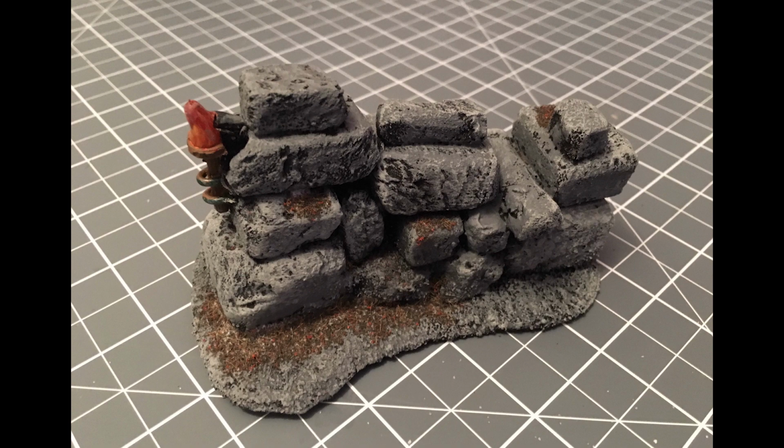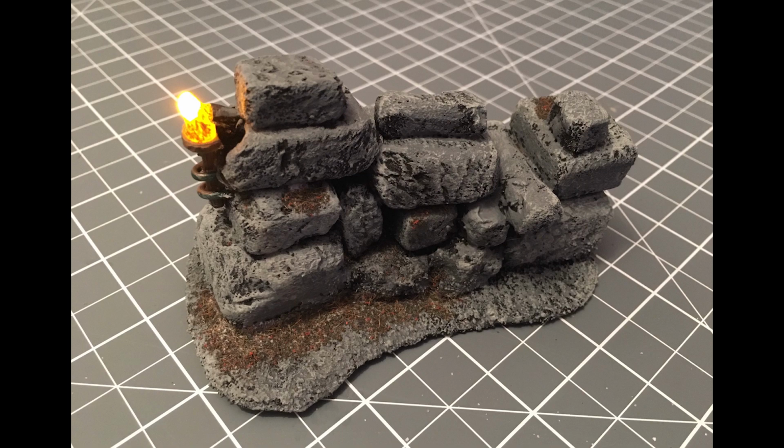And then I really like this marsh blend for anything that's going to be in a dungeon. I use it on the dungeon tiles as well. So I just add a bit of marsh blend flock. And there it is with the light on. Really pleased with how it turned out, and yeah, might make a couple more of them in the future.